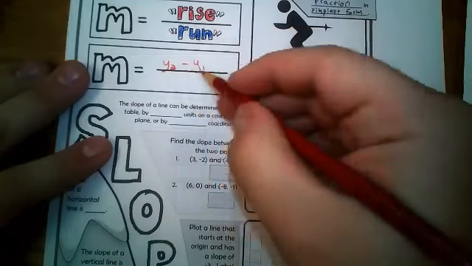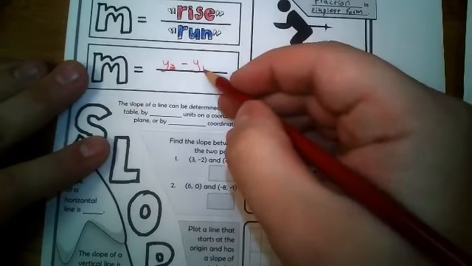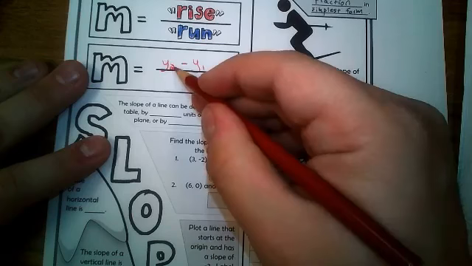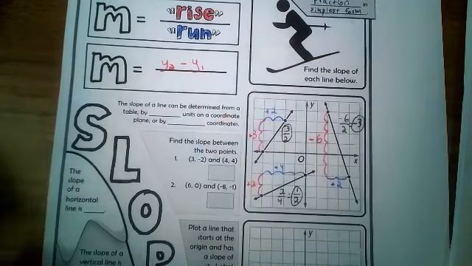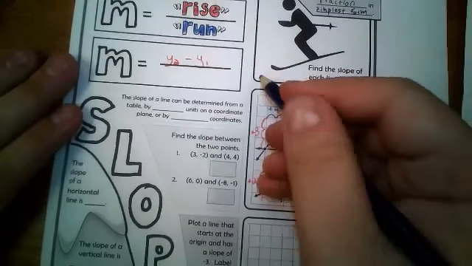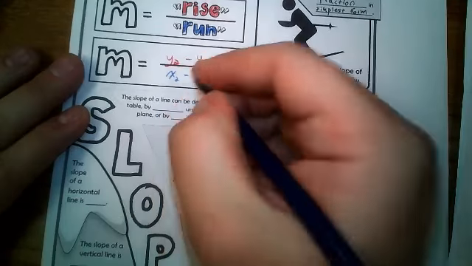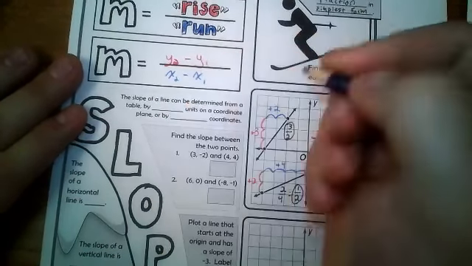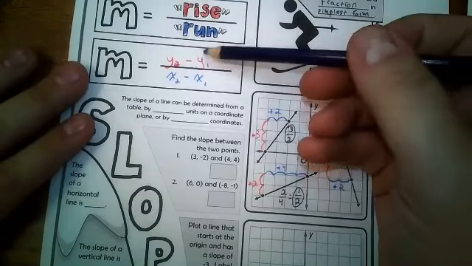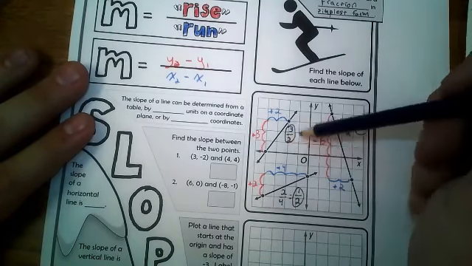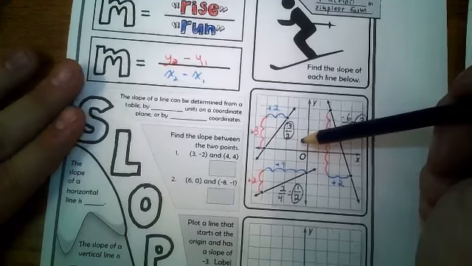And these 1s and 2s are just little subscripts to show that this is the first y value, that's the second y value. The same thing for the x. So this is x2 minus x1. That shows the rise and the run without using the graph.